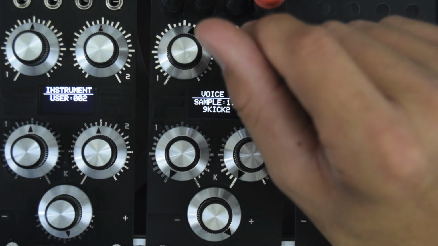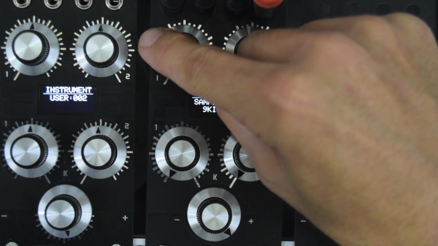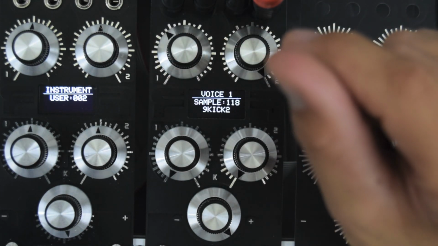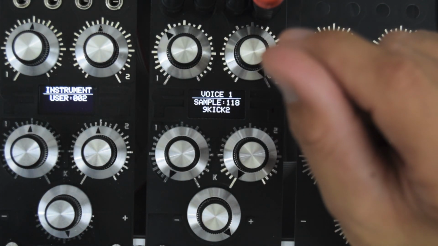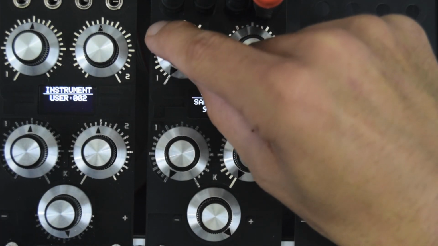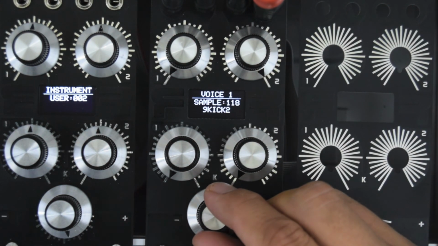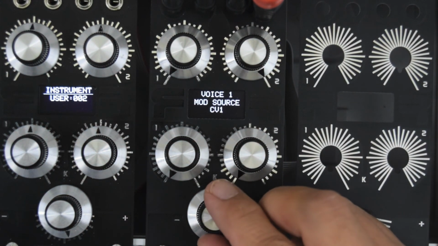You could have a rhythm going, break it down, start introducing different elements. Alright, so that's how you can do that. Now, let's look at some of our other options.